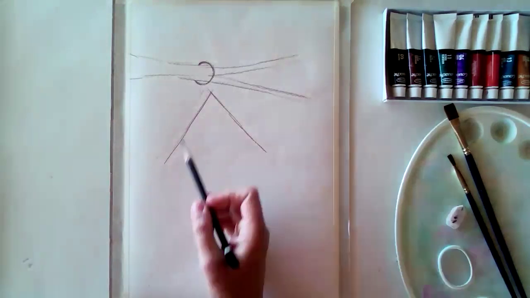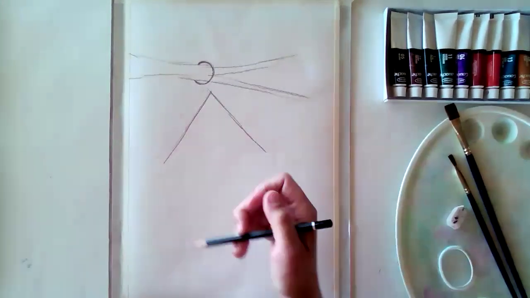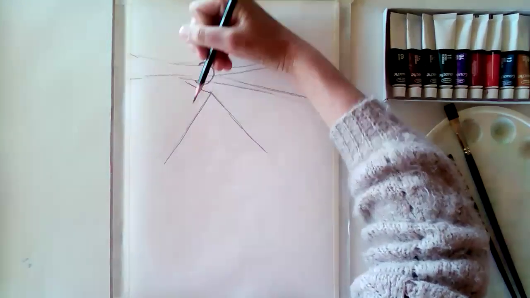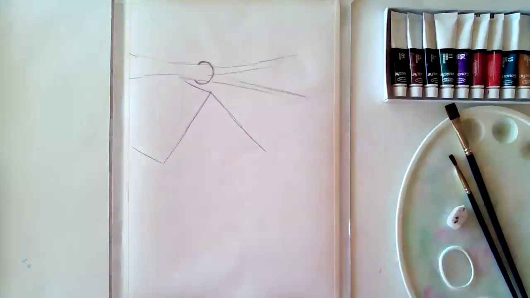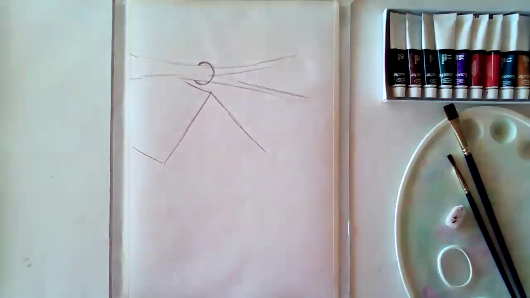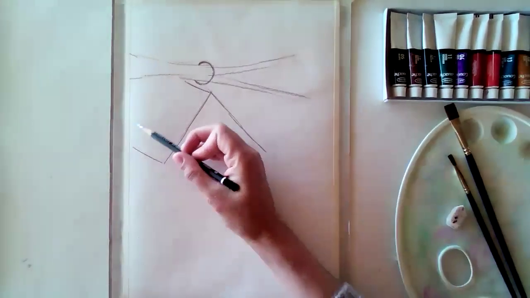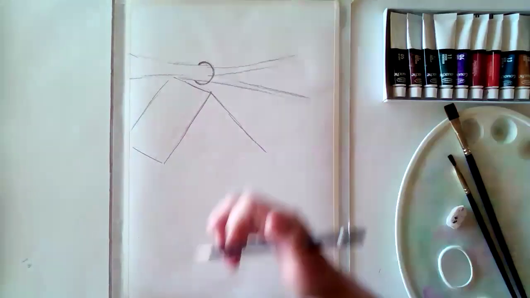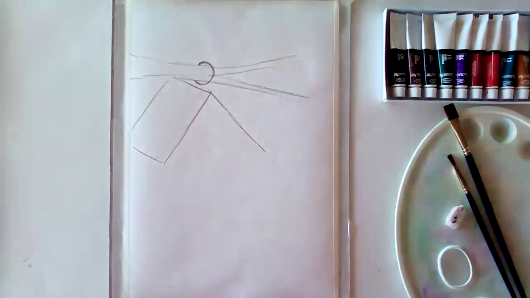So once you have this triangle, you need to put two lines kind of behind there, and it will give the feeling of the side of the roof.